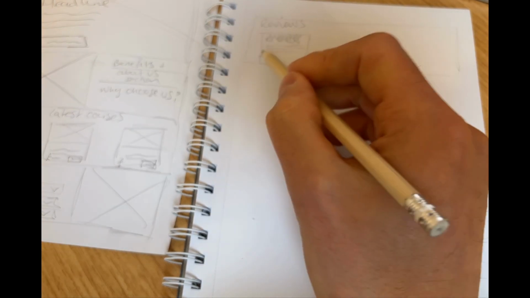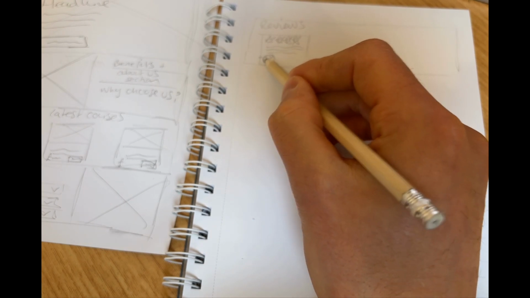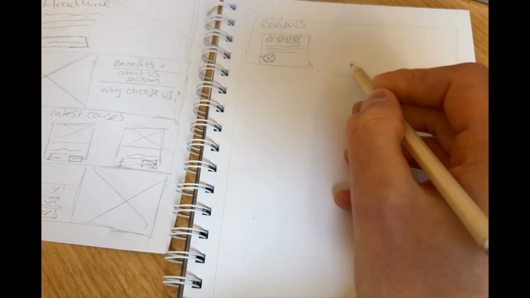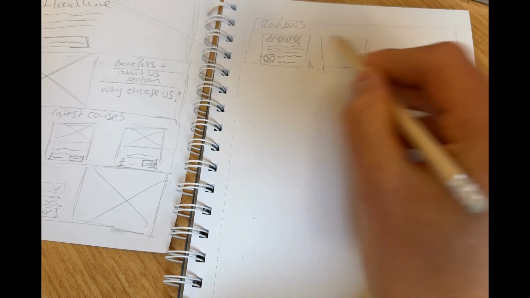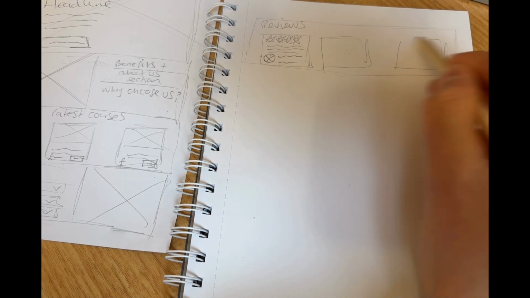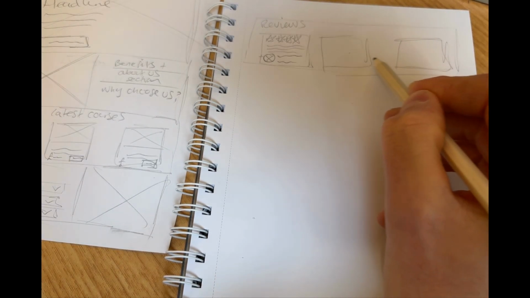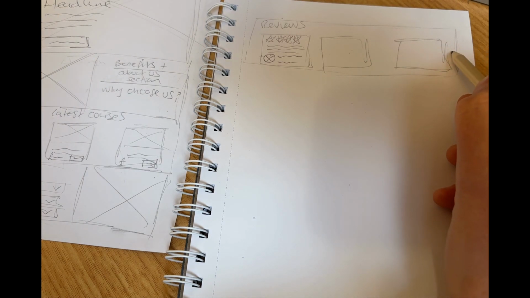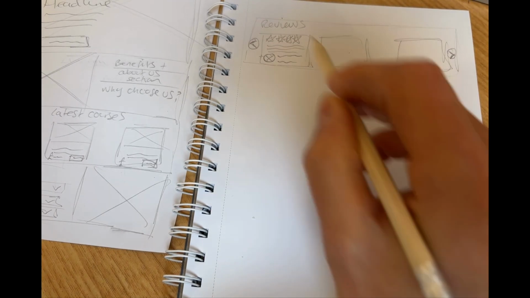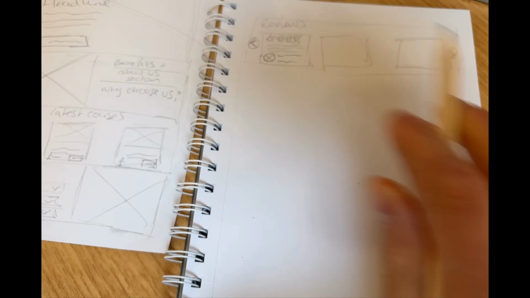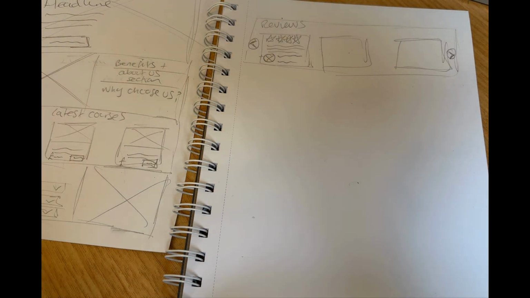Probably a good idea to have the person's image here, maybe their name and their position, and then we can cascade those cards across here. Potentially we could have it as a carousel, so where we have multiple reviews, people are able to cycle through each of those reviews to see what people are saying about the course.